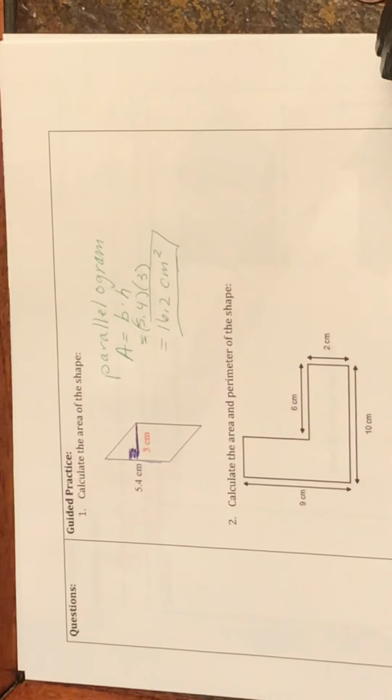Now units are important, especially on a multiple choice test. You want to make sure that your units for area are squared. It's a number times a number, so anything times itself. So centimeter times a centimeter becomes centimeters squared. So make sure that you put the units in there correctly, because on a multiple choice test, 16.2 centimeters might be a choice. It is centimeters squared.